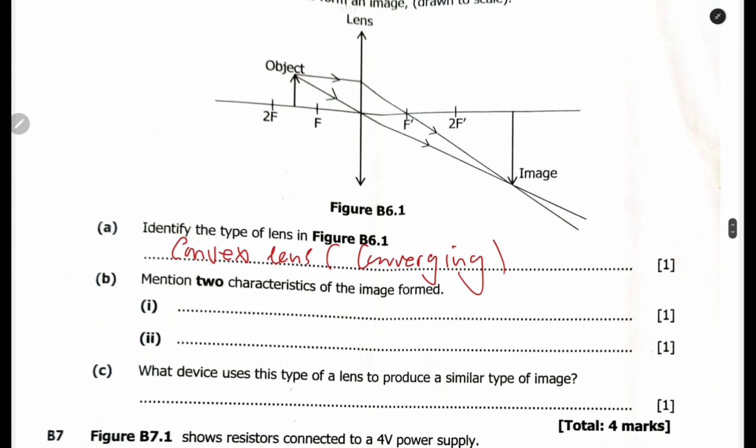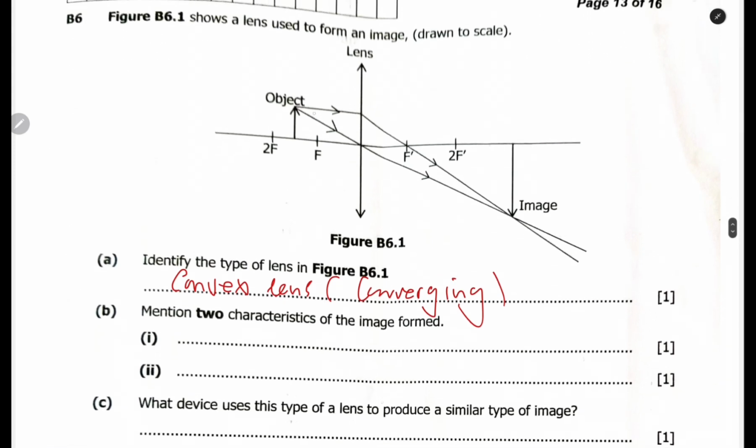Mention two characteristics of the image formed. When the image is formed on the other side, this is the object that you are able to see here, and the rays of light meet here. One thing you should know is that the image is real. Then the image and the object are on opposite sides, so the image is upside down, or inverted.